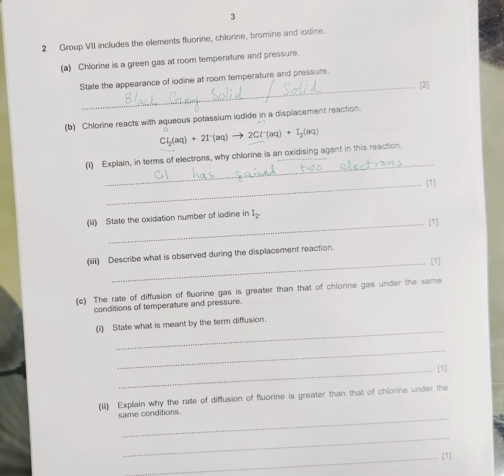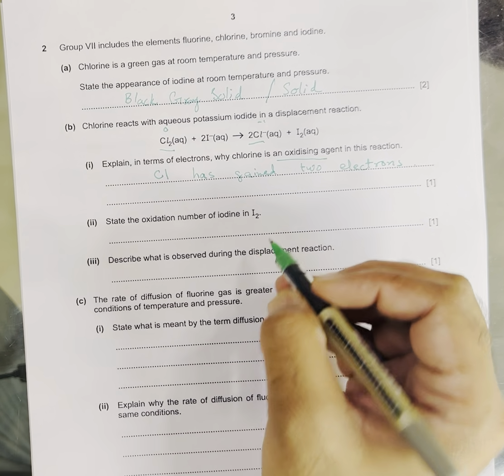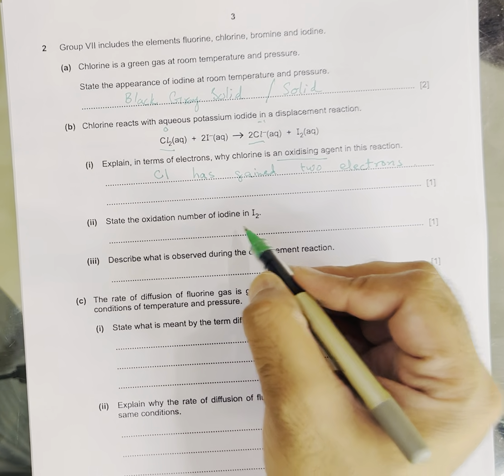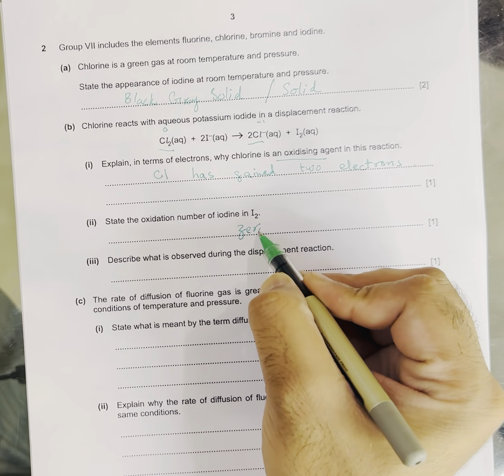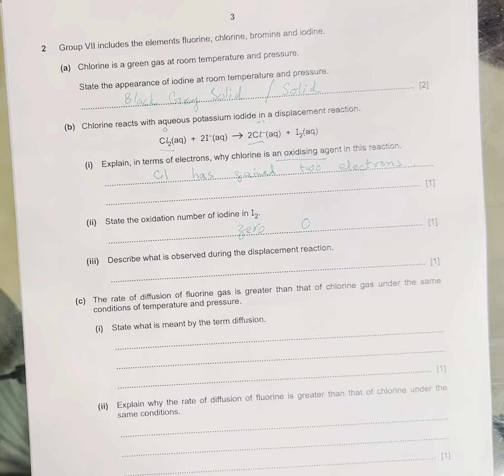Next, state the oxidation number of iodine, I2. Obviously the oxidation number of any element in its elemental form is 0, so we will write 0. Describe what is observed during the displacement reaction.